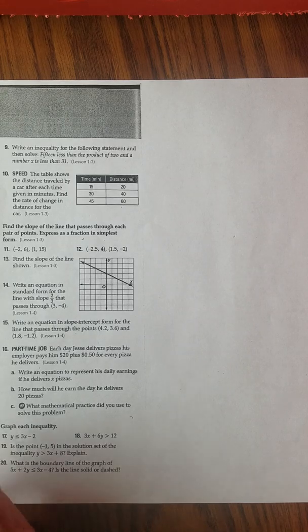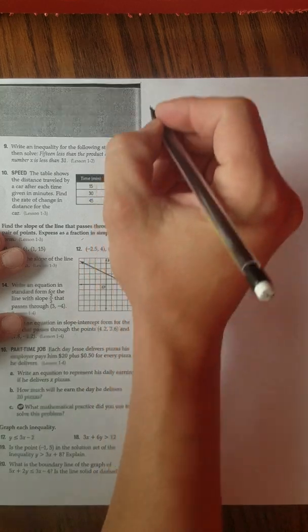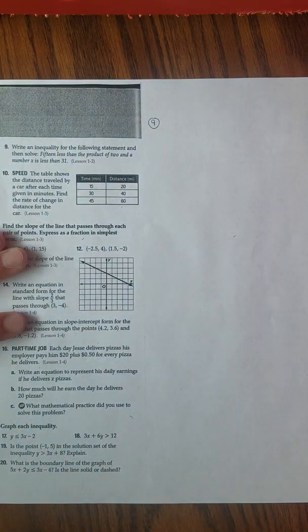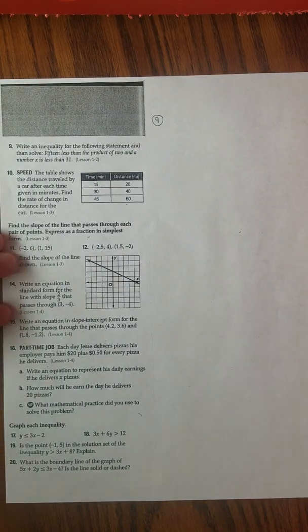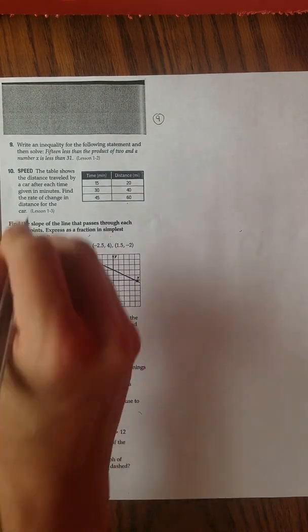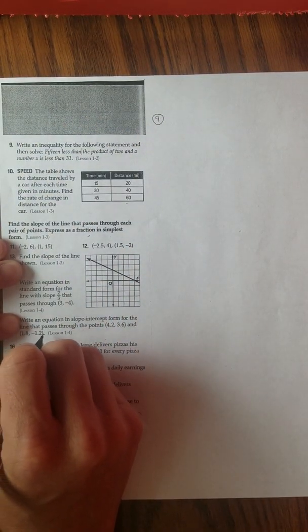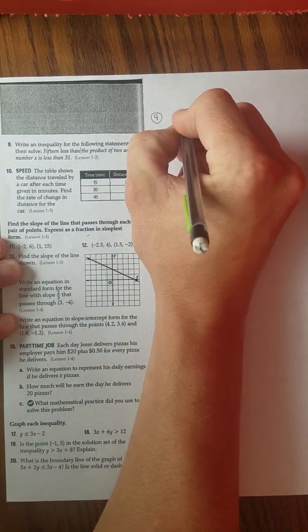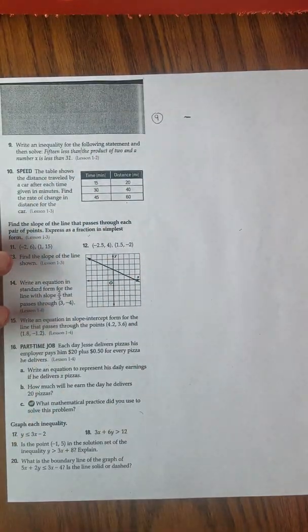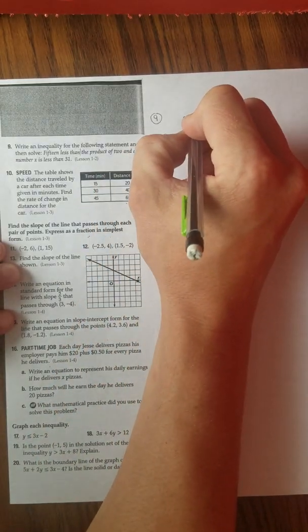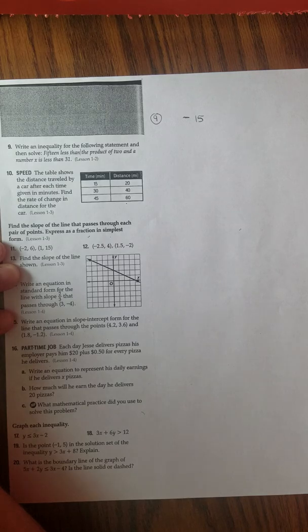So with that being said, we'll dive into this. Number 9 says write an inequality for the following statement and then solve that inequality. It's pretty standard stuff, just turning a word problem into the actual expression. It says 15 less than, we're going to chop it off right there. To get 15 less than something, this is when less than means subtraction. Notice it doesn't say 15 is less than something. That would be an inequality, okay? So 15 less than something is accomplished by subtracting 15 from it. So we have to finish this subtraction.